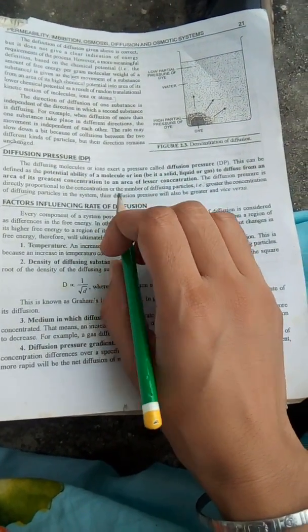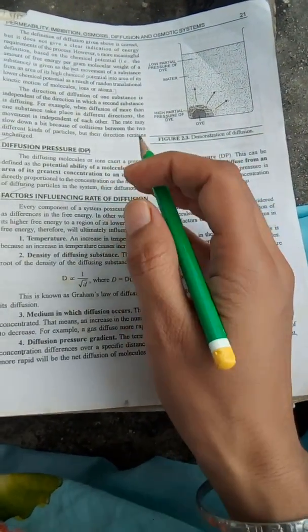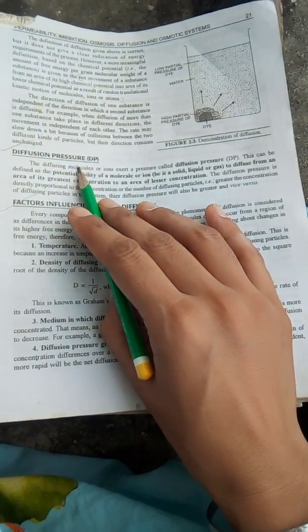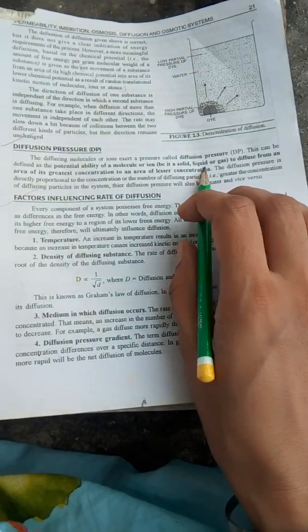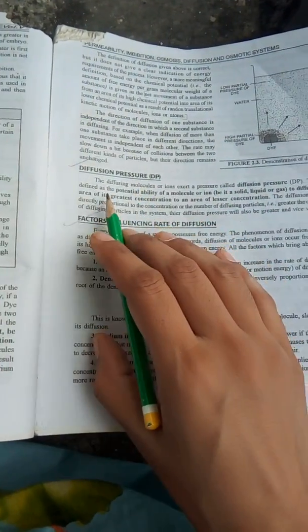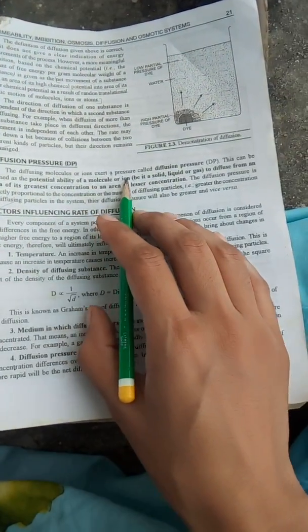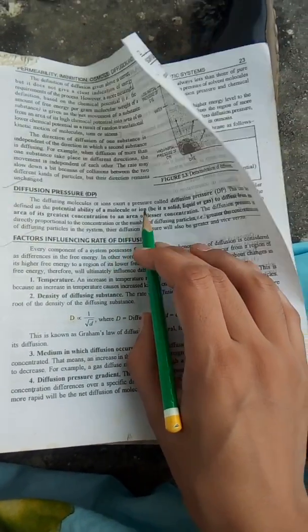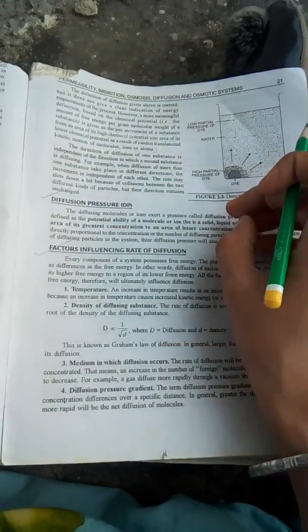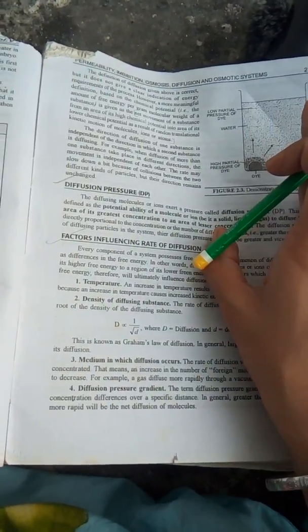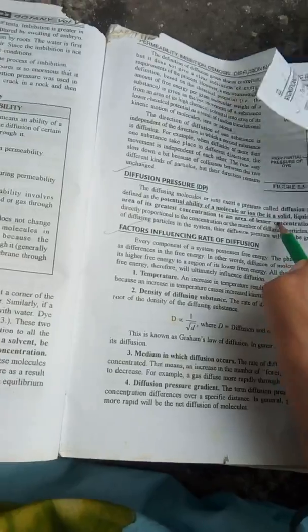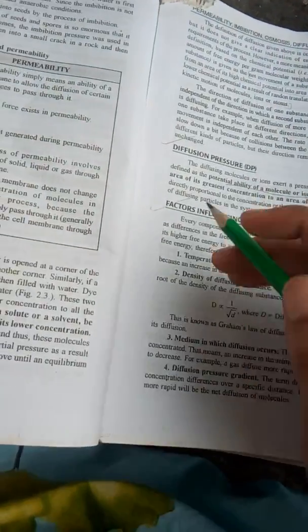Today's topic is diffusion pressure deficit. Okay, what is diffusion pressure? Diffusion pressure can be defined as the potential ability of a molecule or ion to diffuse from one area to another area. Simply, this is the capacity to diffuse. Okay, do just this definition, leave the rest of things.